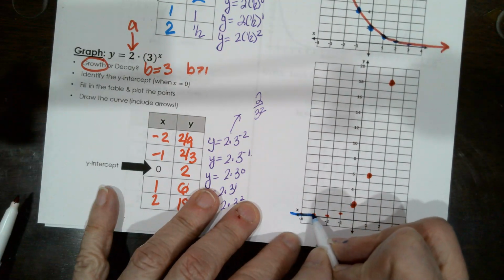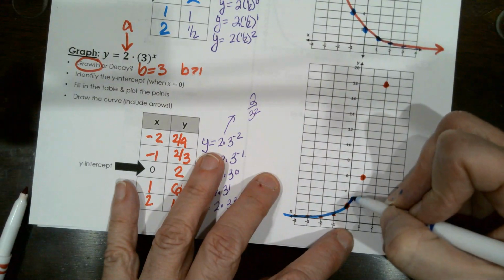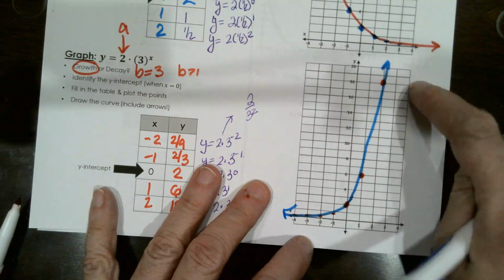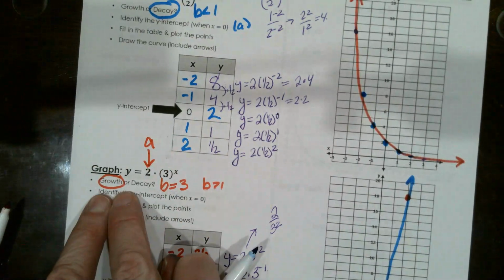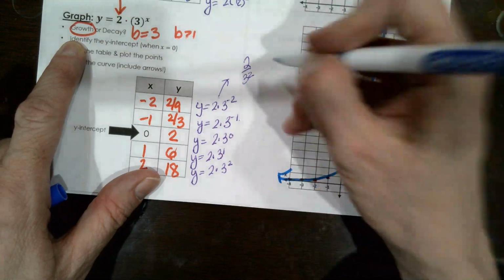All right, so let's see if we can do this. So swoop, don't touch or cross 0, but it's almost impossible with a fat pen like this. And I do have a swoop up. Is that what I expected? It is a growth graph, and from left to right, it is going up, and so there we have it.